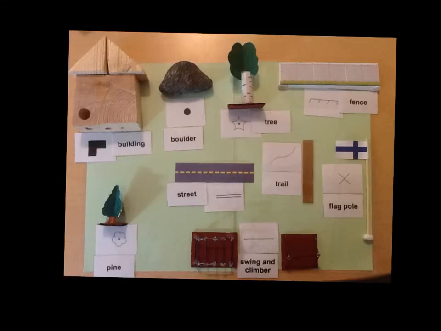Before we can start drawing our map, we have to change the objects in our picture into symbols. And that's what these drawings are here. They're symbols of the real thing. So I've got black boxes for the building, a black dot for the boulder, and you can see here's a tree, fence, flagpole, a trail.